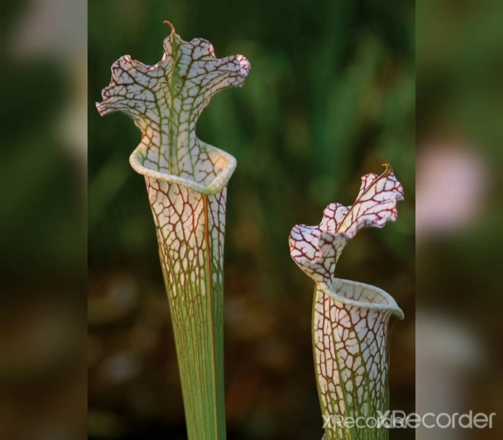Then another modification is in the case of insectivorous plants. Leaves are modified here into structures that help to trap insects. For example, in the pitcher plant, the leaves are modified into a pitcher-like structure, and there is a lid. As soon as an insect sits on the edge of the mouth of this pitcher, the lid is pulled down. It closes and hence the insect gets trapped in it.